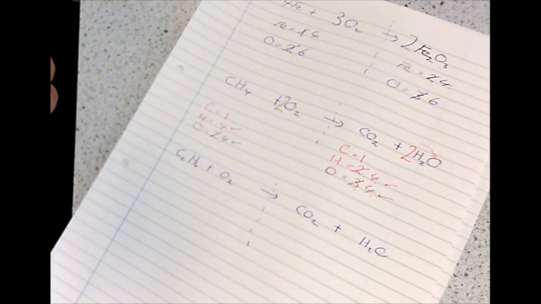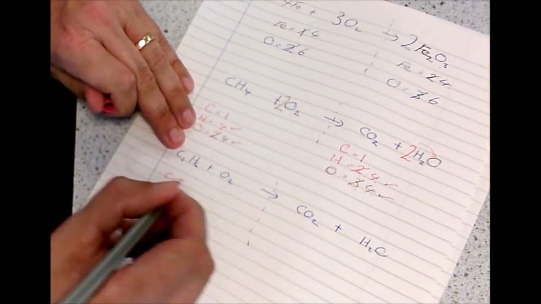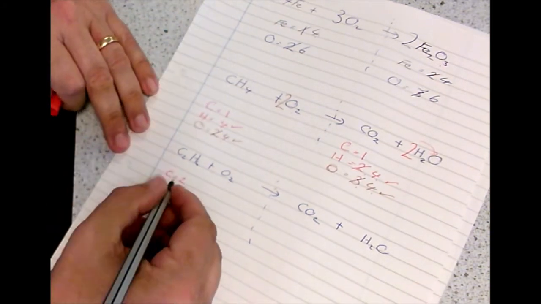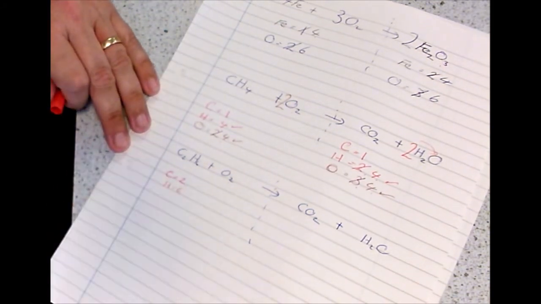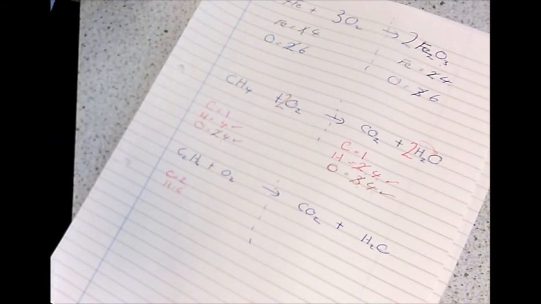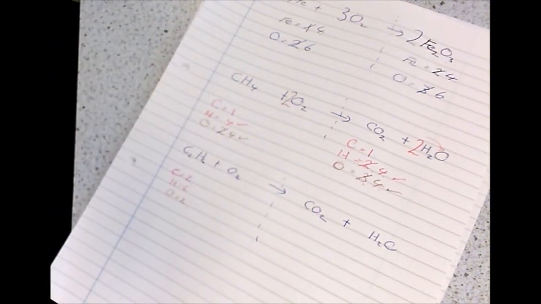Now we're going to see our carbons on this side here. We have 2 of them, C equals 2. Hydrogens equal 6, there are 6 hydrogens here, and 2 oxygens, O equals 2. Go on to the product side.